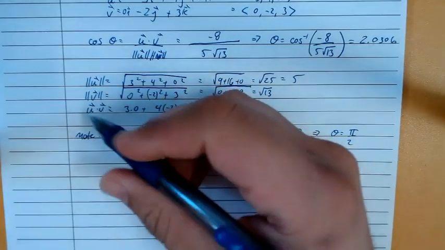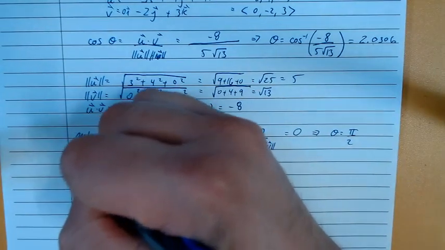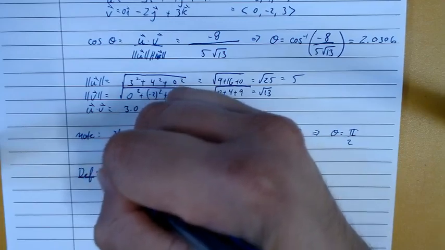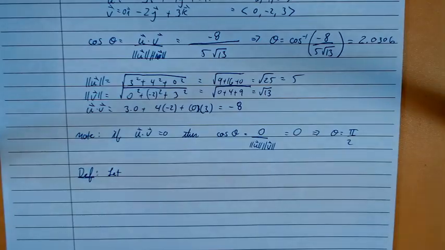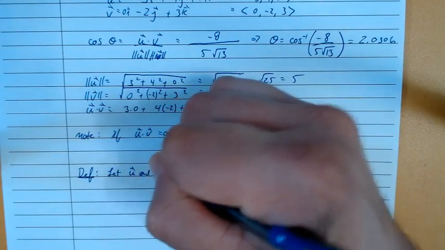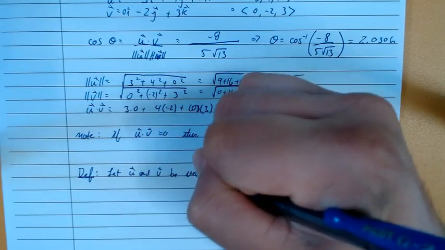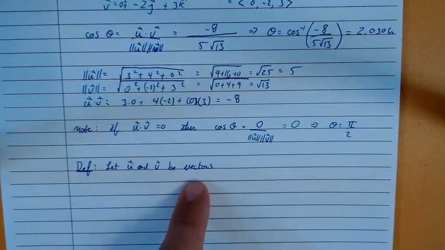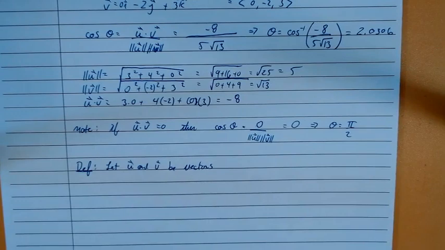So we have a name for that. Definition. Let u and v be vectors. It doesn't matter if they're in the plane or in space, as long as they're vectors, right? Let u and v be vectors.